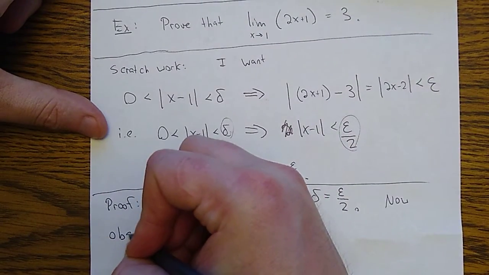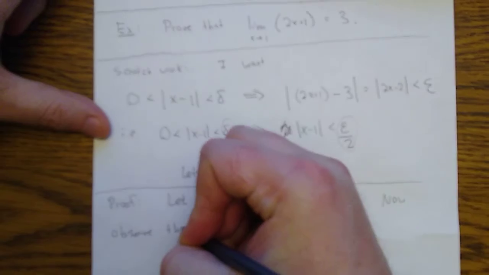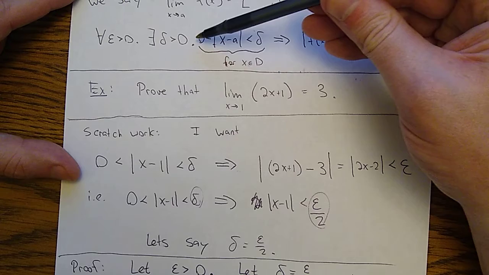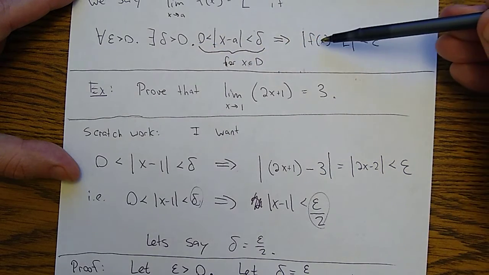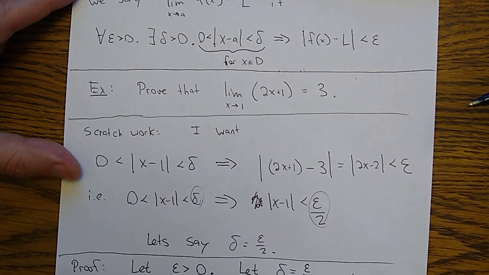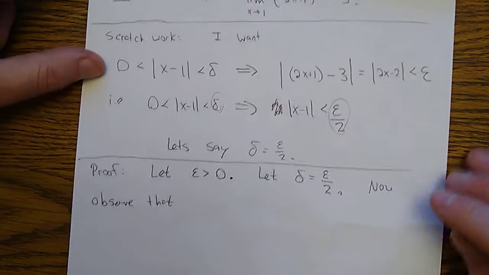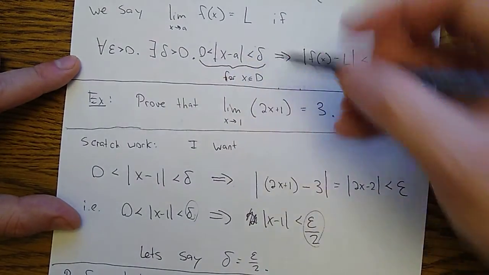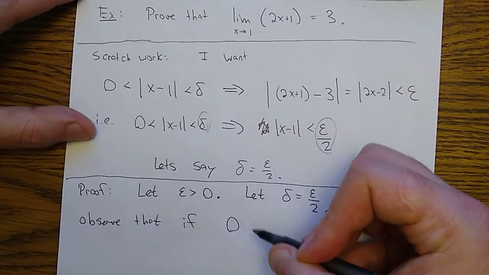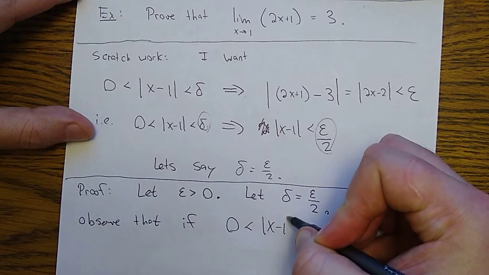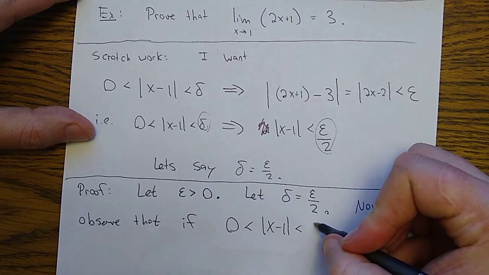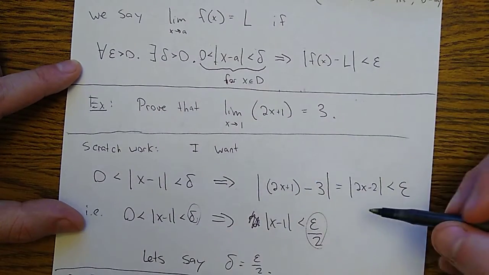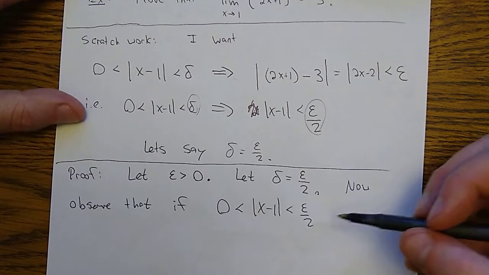Now observe that, and what am I supposed to observe? I'm supposed to observe that if this is true, then that's true. And we basically already showed the work. I'm kind of just rewriting it, actually. So if 0 is less than absolute value of x minus 1, less than delta, which is epsilon over 2, right? That's delta. And delta is epsilon over 2.